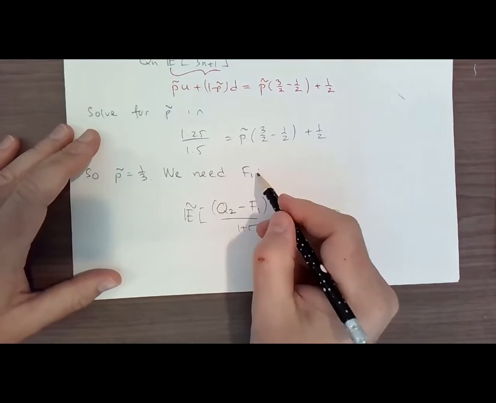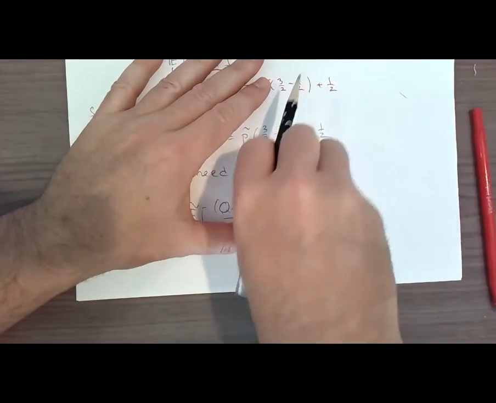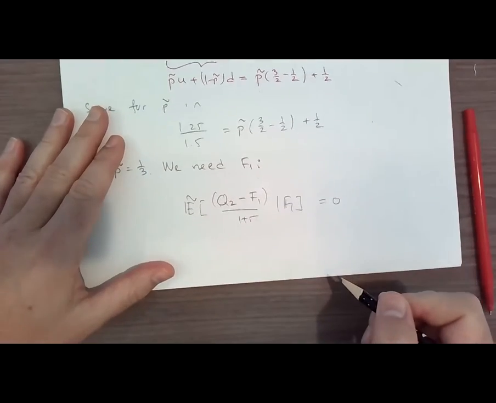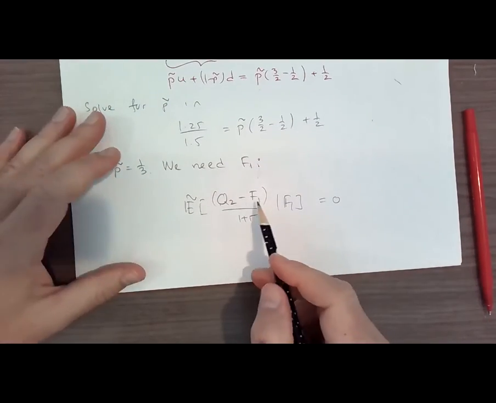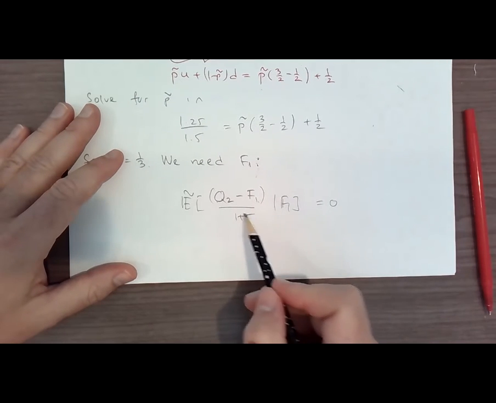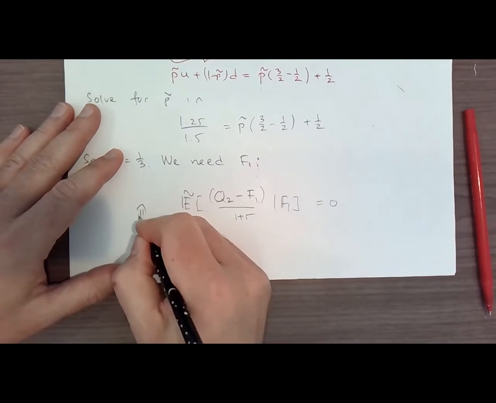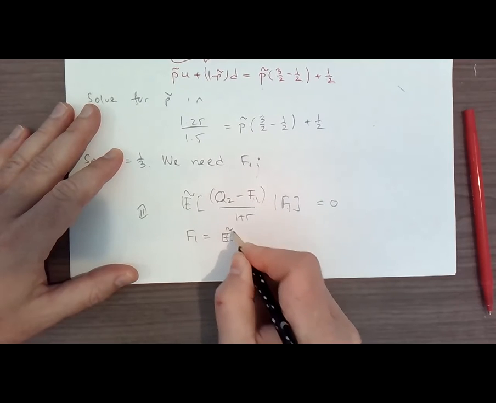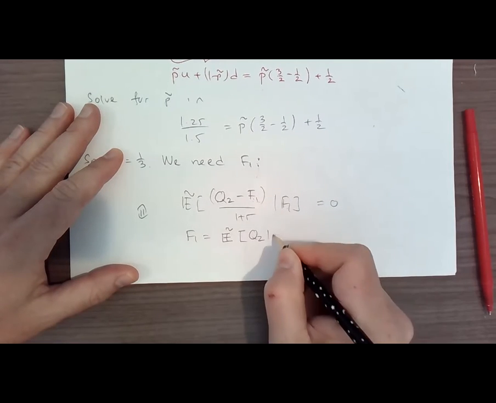That's the requirement on the forward. And as we saw before, the forward price has a martingale property. 1 plus R can go outside, and F1 is measurable. So you're going to get that F1 is the conditional expectation of Q2 given F1.